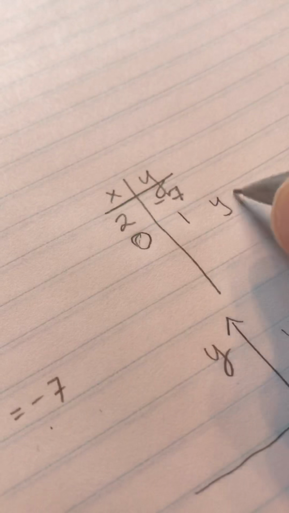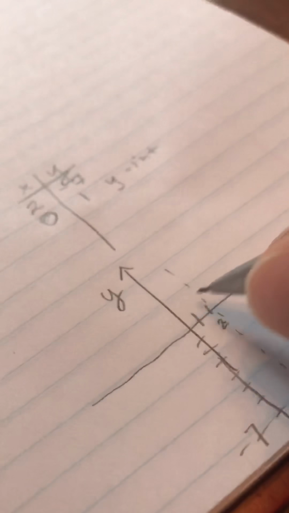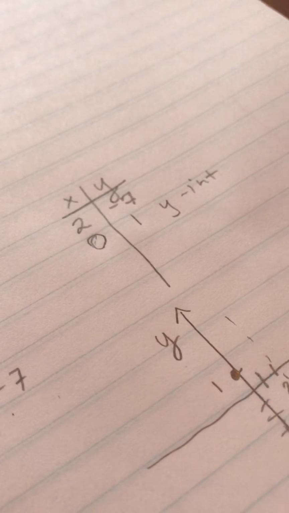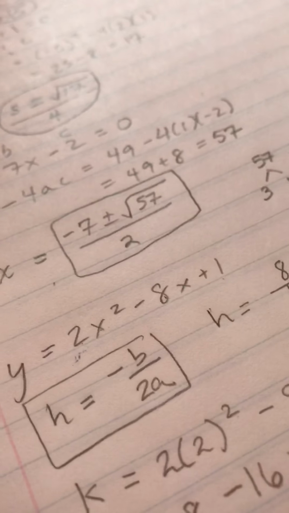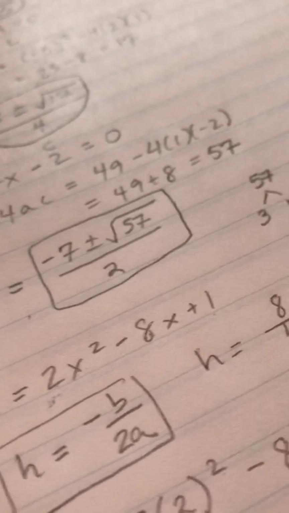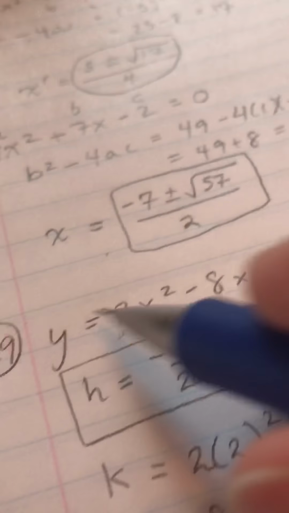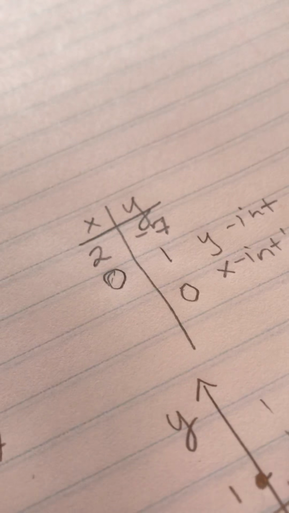So the y-intercept, where it hits the y-axis, is at 0, 1, right there. And then the x-intercepts are an application of solving the quadratic equation. When you set that function equal to 0, plugging in 0 for y is how you get your x-intercepts.